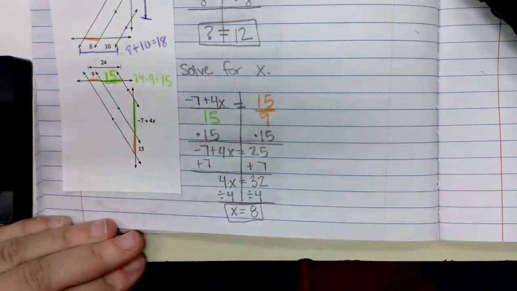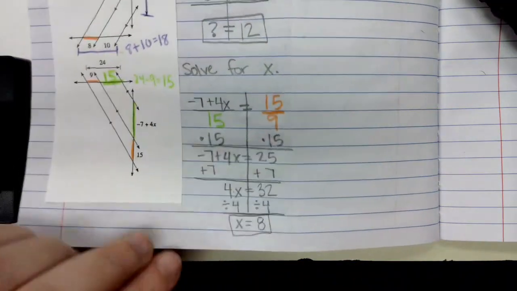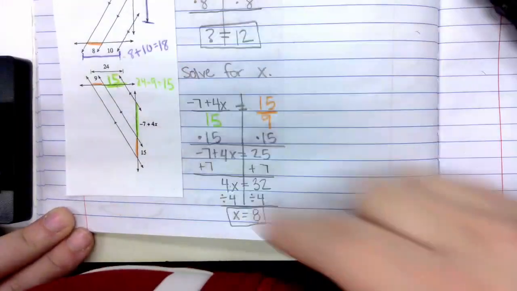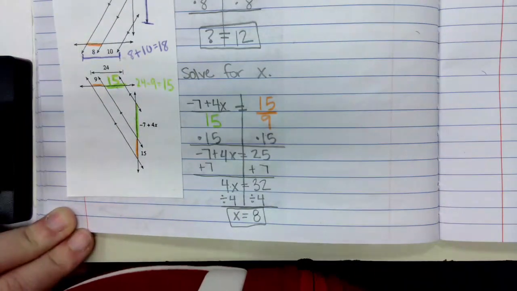And that's it. So there is a practice to do in Schoology 7-4 Part 2. A lot of it's just going to be about setting up those proportions, and once you have those proportions set up, then it should be easy peasy.